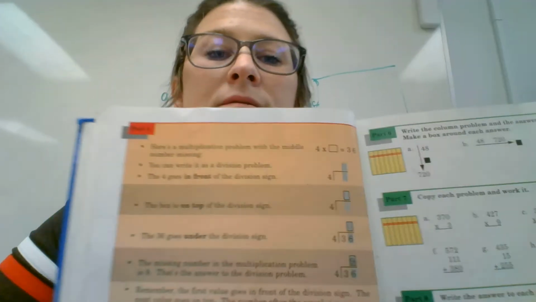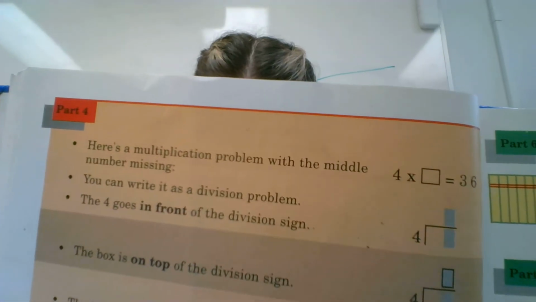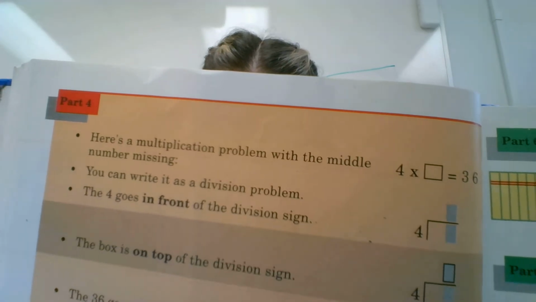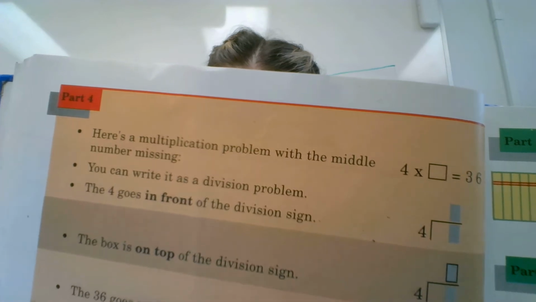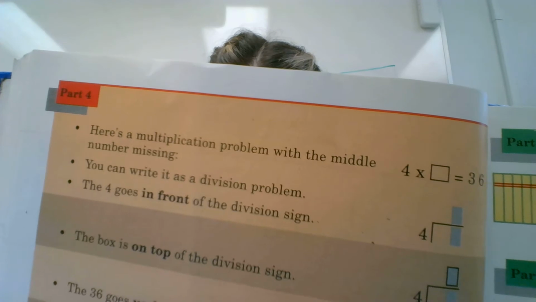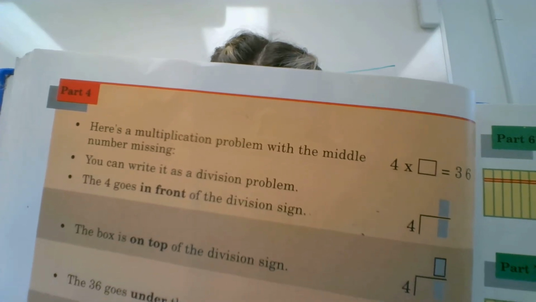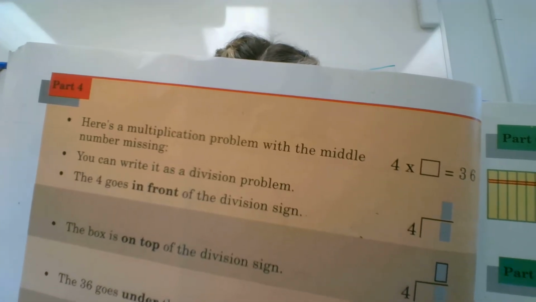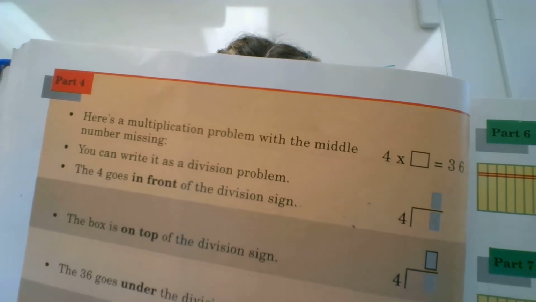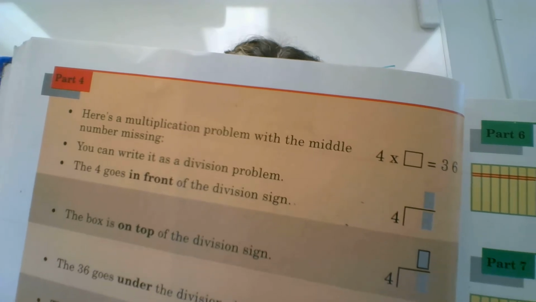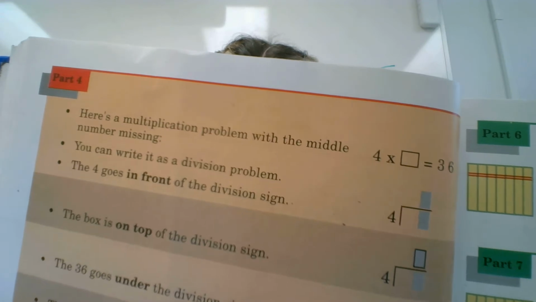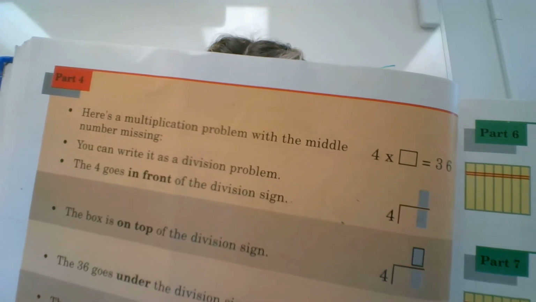Looks like this. I'll read what it says in the box. Follow along. Here's a multiplication problem with the middle number missing. 4 times what number equals 36? You can write it as a division problem. The 4 goes in front of the division problem. The box goes on top of the division sign. The 36 goes under the division sign. The missing number in the multiplication problem is 9. That's the answer to the division problem.